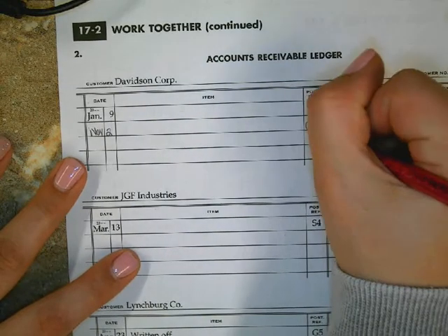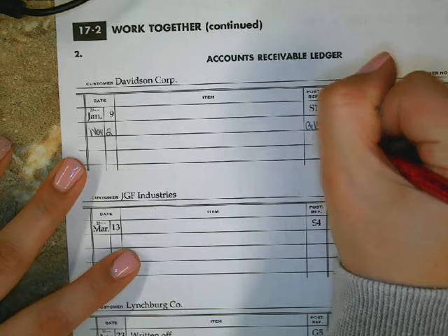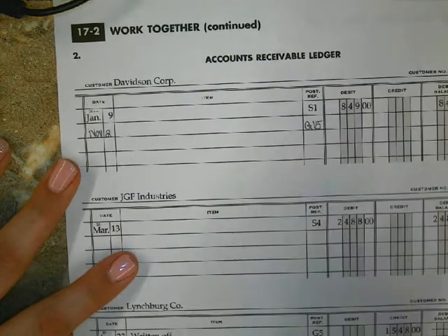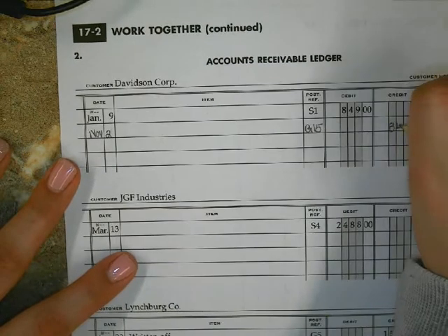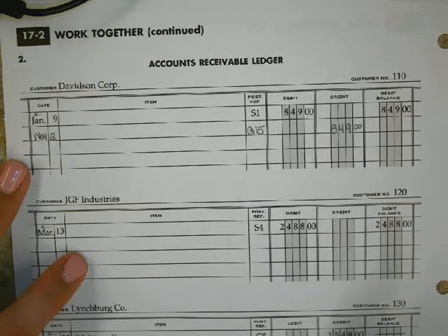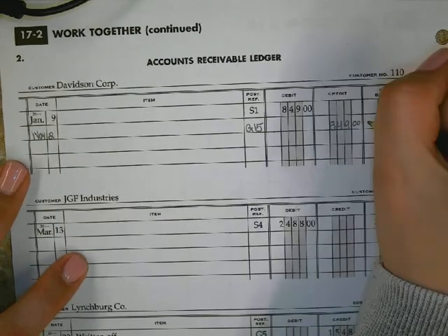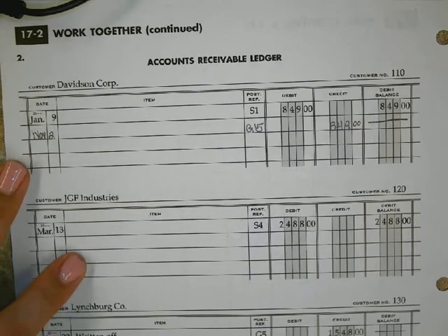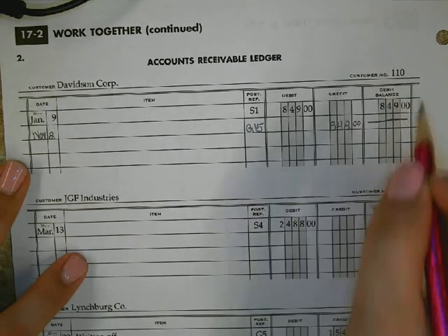G15, right? Now what do I do here? I just draw a line through that debit balance. We no longer have a balance. Okay. Then I'm going to take that account number 110, bring it back to my general journal.